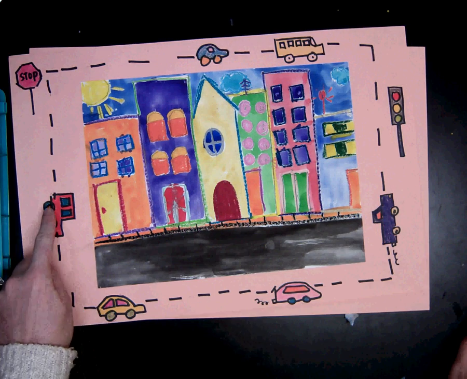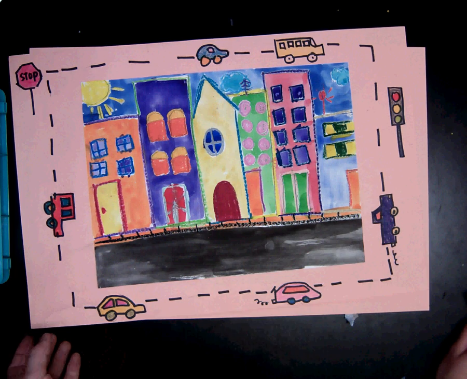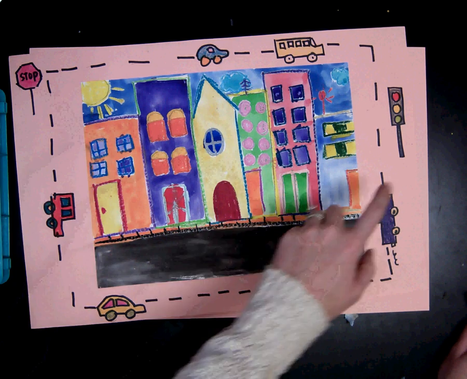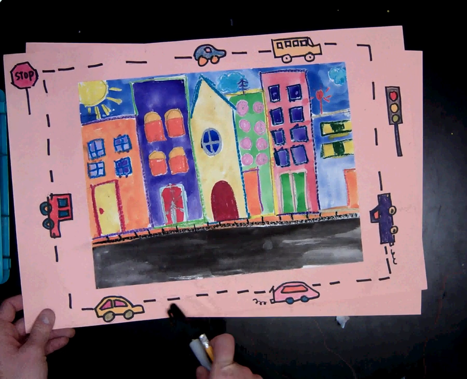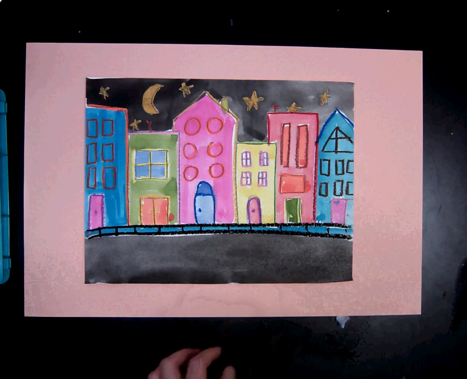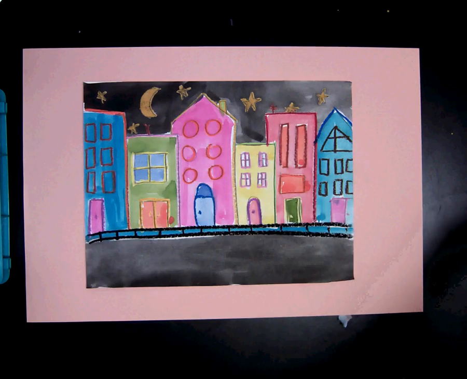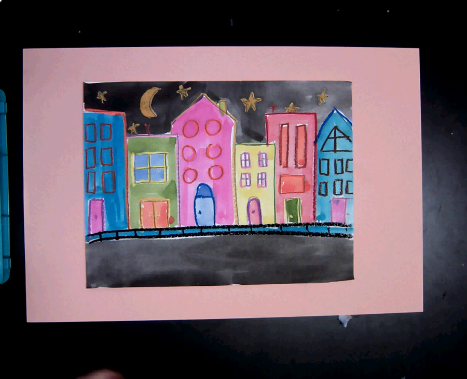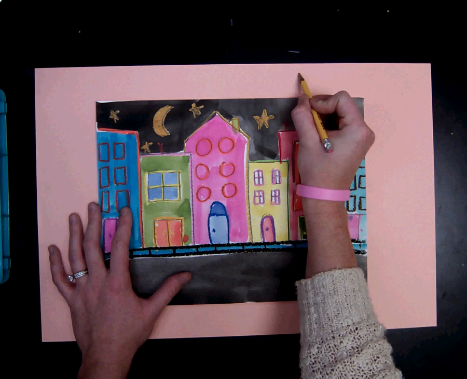And finally, we are going to draw some things that you would see in the street. So a stop sign, a stoplight, a bus, a truck, and different cars. And then we're also going to do the lines, the dotted lines to go around. So I think I'm going to start, and I'm going to draw up here a school bus.